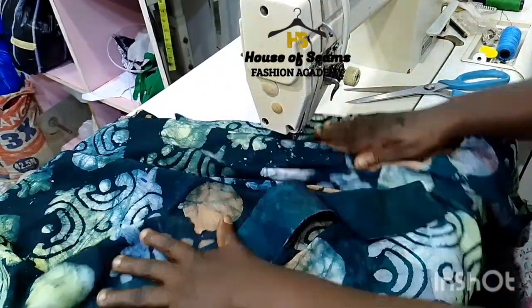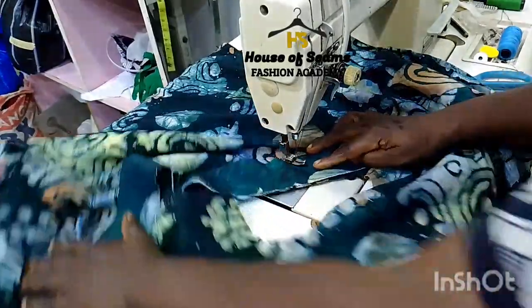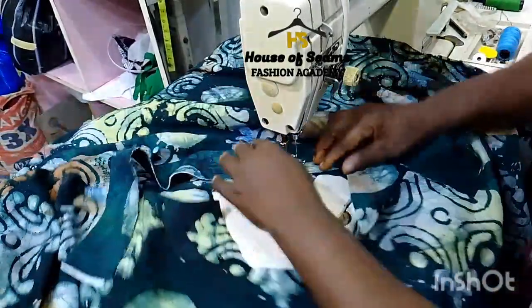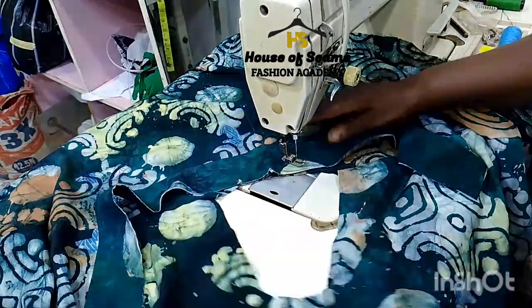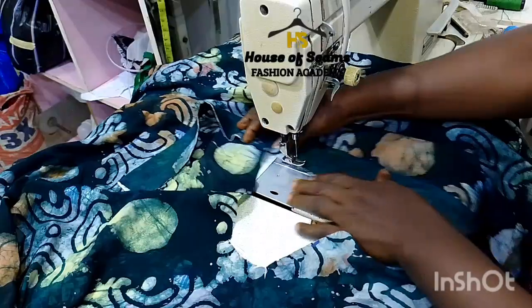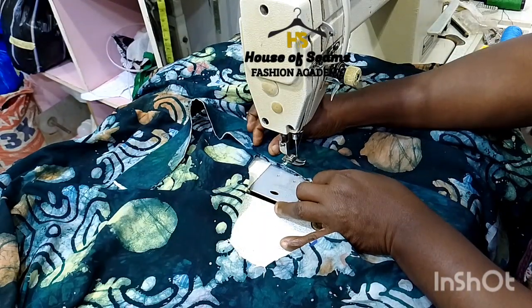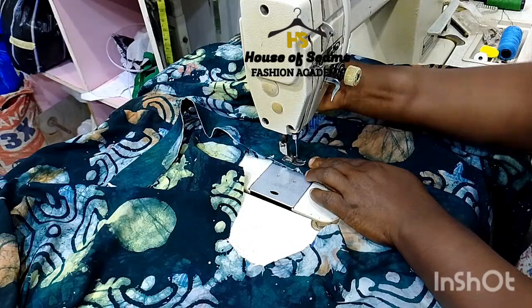So I'm going to place it here. I'm going to start sewing from where I notched so that I won't mix up. I'm trying to match them. So I'm going to sew on a 1/2 inch all round.